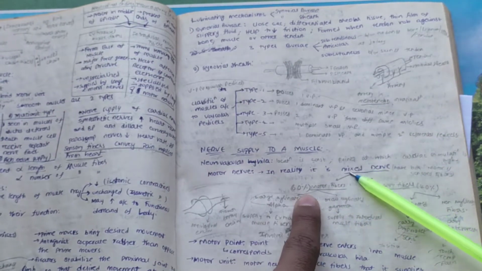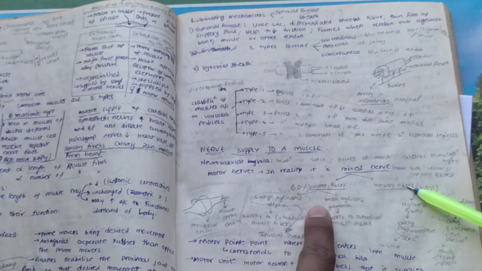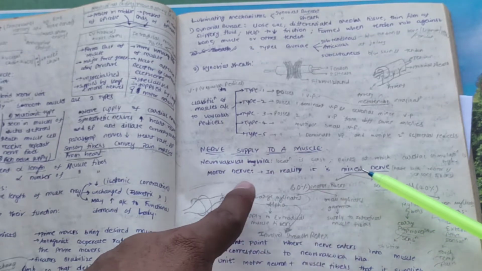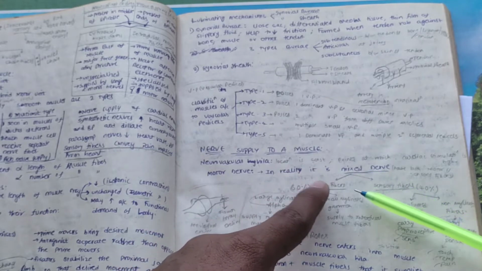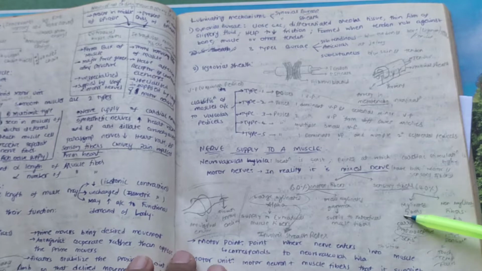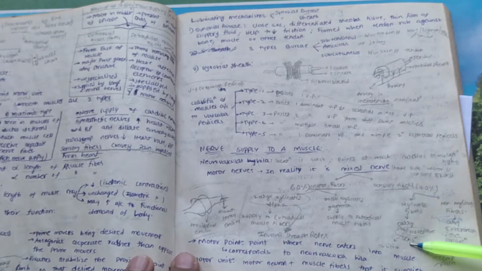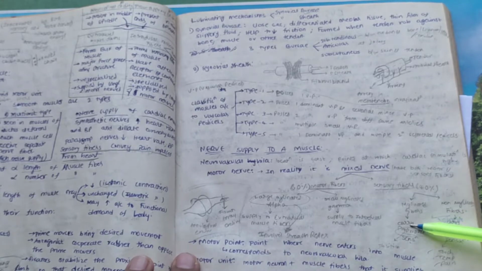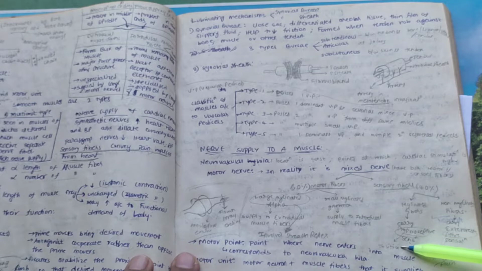Now, it is a mixed nerve, meaning 60% motor fibers and 40% sensory fibers. Among the 60% motor fibers, large myelinated and small myelinated fibers will be there. Large myelinated fibers supply the extrafusal muscle fibers, and small myelinated fibers supply the intrafusal muscle fibers. Sensory fibers are also myelinated or non-myelinated. Myelinated fibers help in proprioceptive sensation, and non-myelinated fibers help in exteroceptive sensation. Exteroceptive sensation means touch, temperature, pain, like that. And proprioceptive sensation is of position, right?